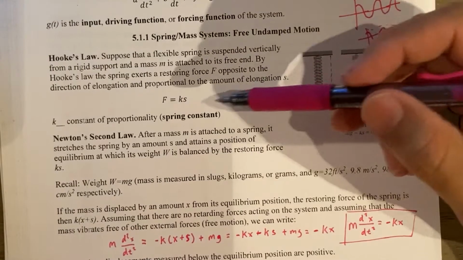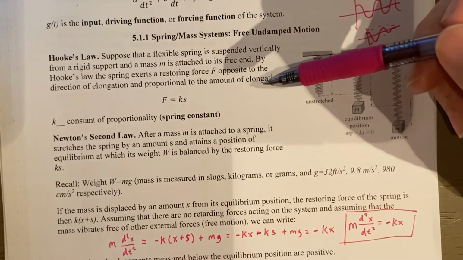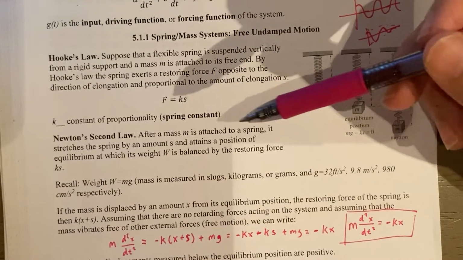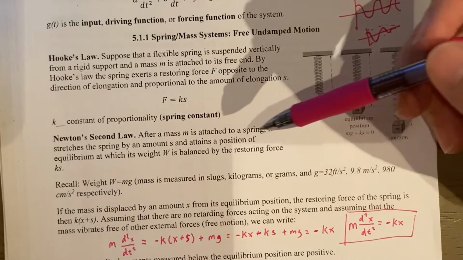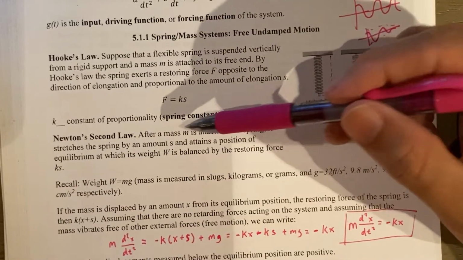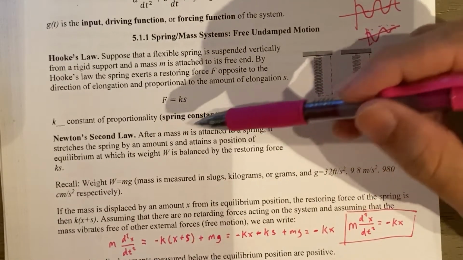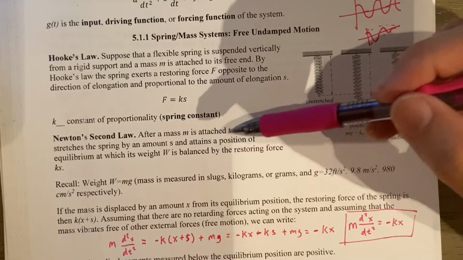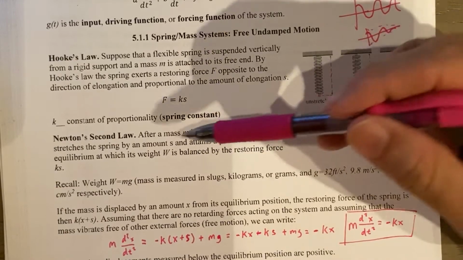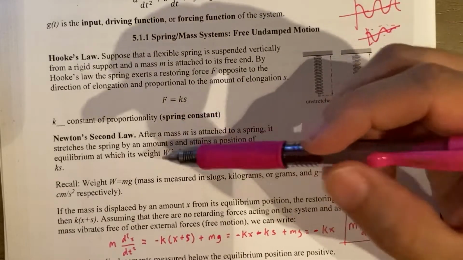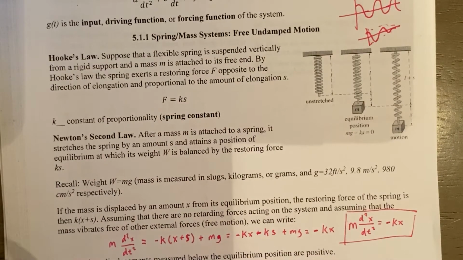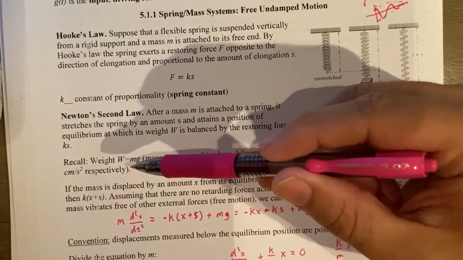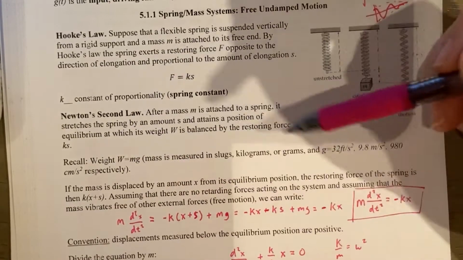Now we're going to use Newton's second law to help us with finding our initial function, which is going to be our position function. And so Newton's second law: after a mass m is attached to a spring, it stretches the spring by an amount s and attains a position of equilibrium at which its weight w is balanced by the restoring force ks. So one thing to recall is that our weight is not necessarily our mass. Our weight is just equal to the mass times g, the pull of gravity.